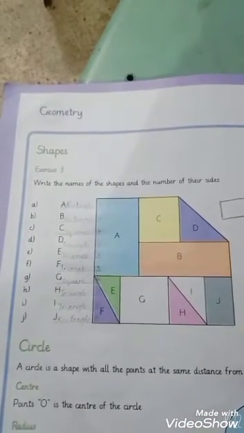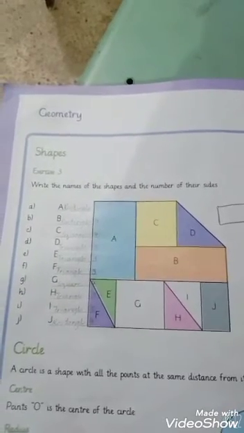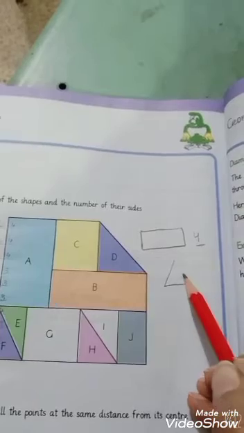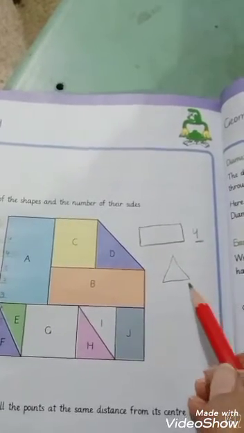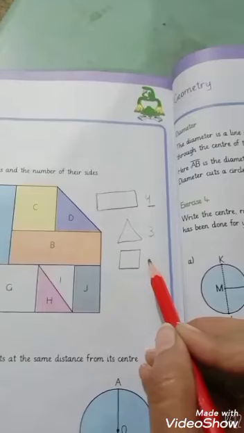In exercise number 3, write the names of the shapes and the number of their sides. So let's start to check the shape names and their sides. This is a rectangle and the sides of the rectangle are 4. And this is a triangle and the sides of the triangle are 3, as 1, 2, 3. And the other shape given in the exercise is a square, and the sides of the square are the same, 4: 1, 2, 3, 4.